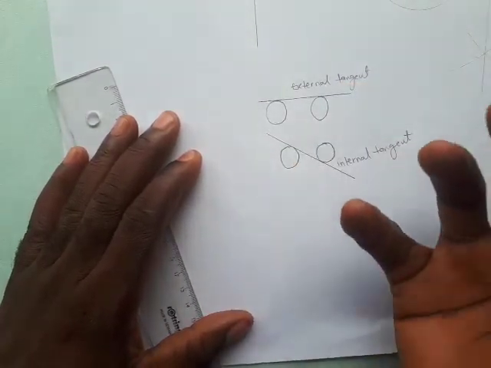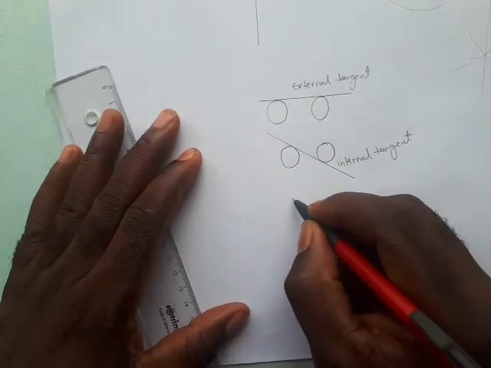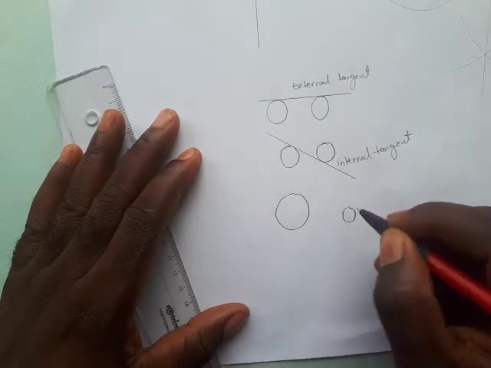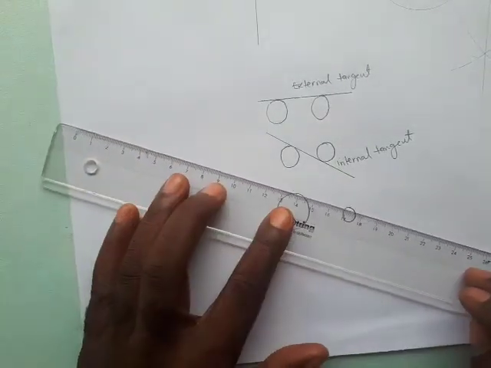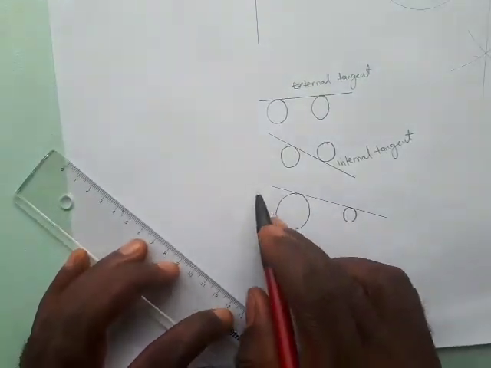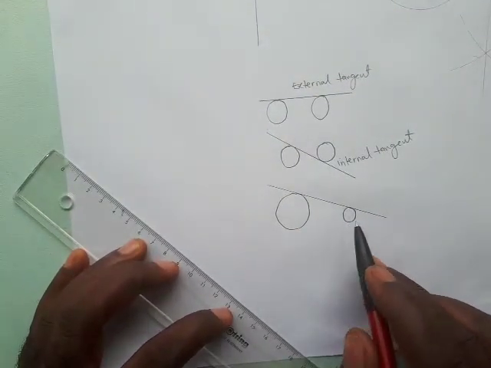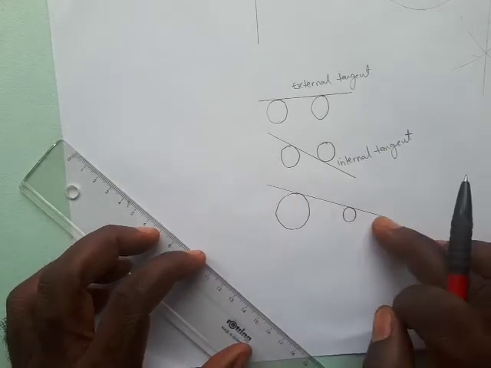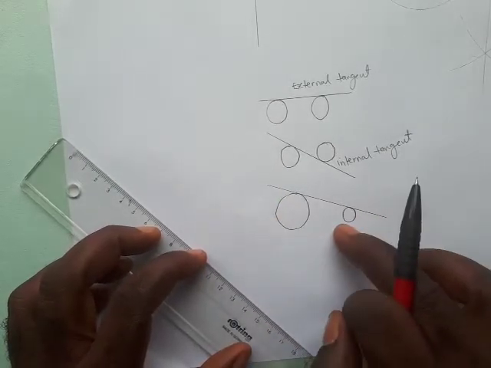Now let us look at internal and external tangents for two unequal circles. For two unequal circles, this is a big circle and this is a small circle. You have an external tangent going through it like this. This tangent is touching these two circles of different radius externally. So this is an external tangent to both circles.